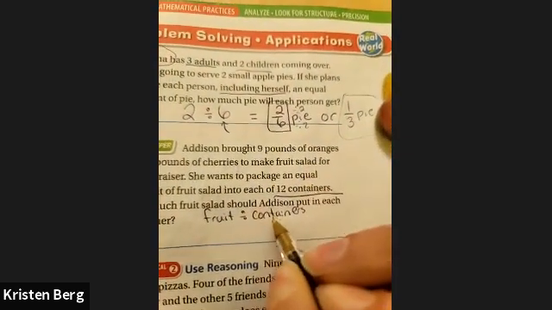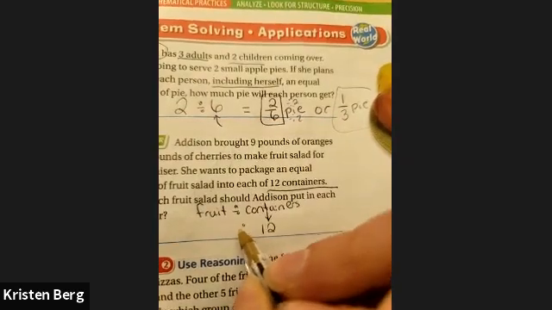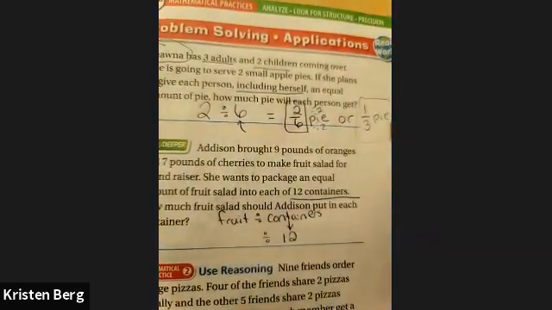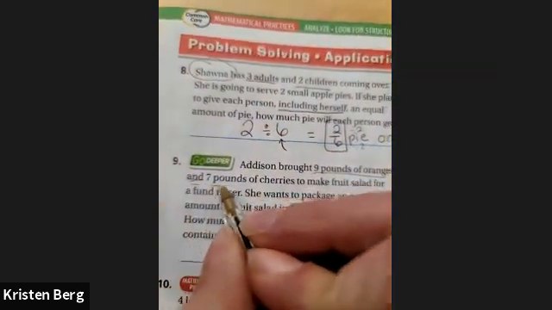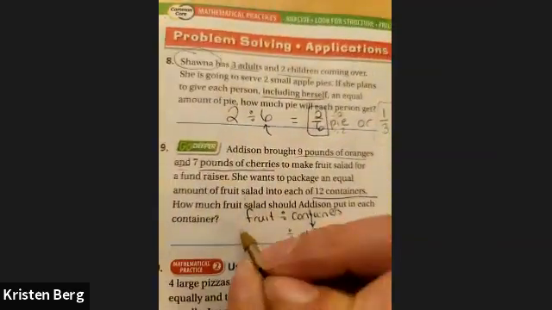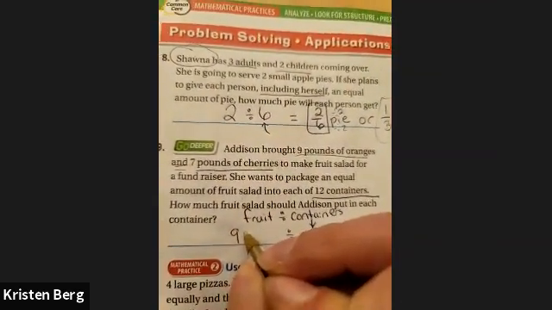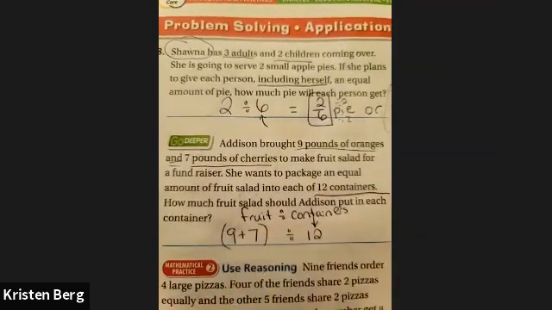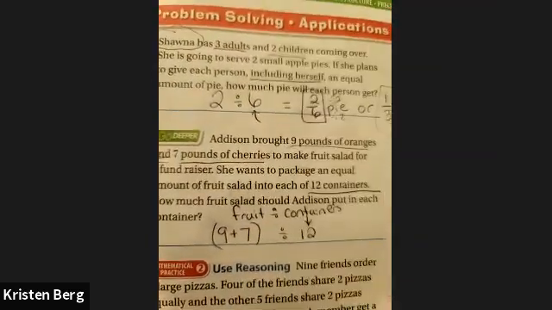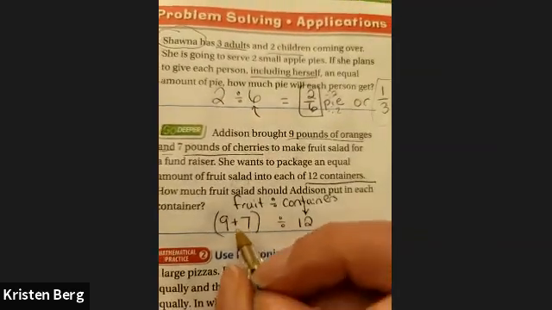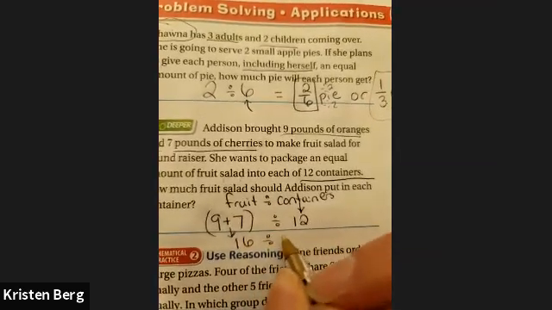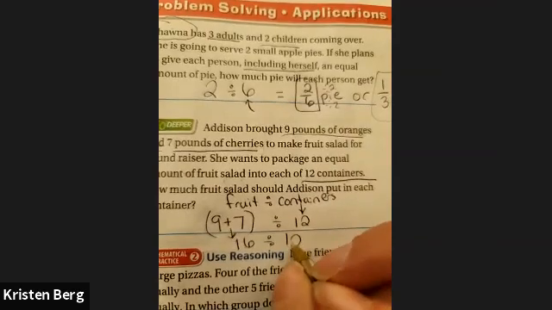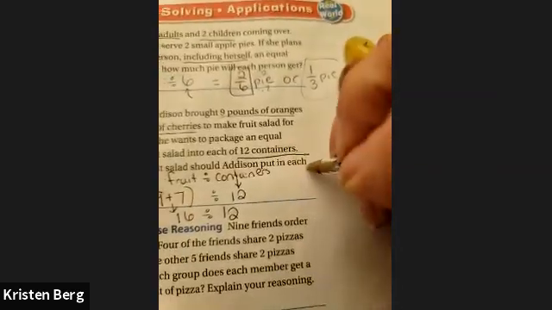So what is the containers? How many containers? Well, there are 12 of them. And now we got to figure out how much fruit. Well, it says 9 pounds of oranges, but is that it? Well, no, it says there's also cherries. So in this case, it is 9 plus 7 pounds. Then you're going to divide it amongst 12. So therefore, if you now try to figure out how much total fruit that is, 16 pounds of fruit divided into 12 containers. So that would look like this as a fraction.